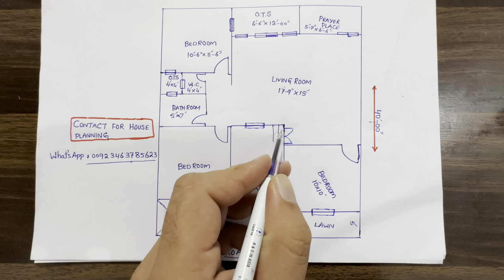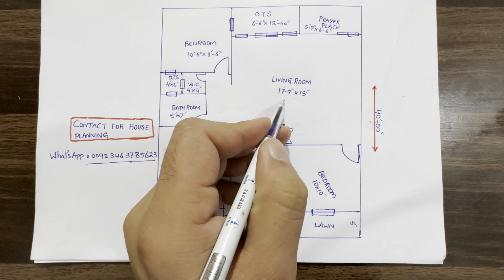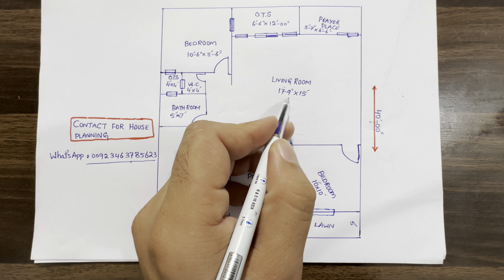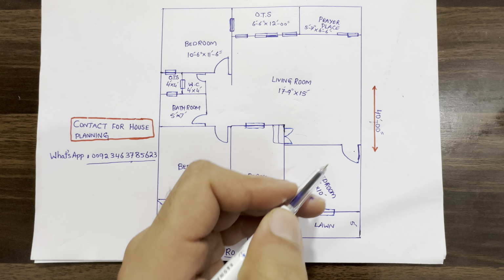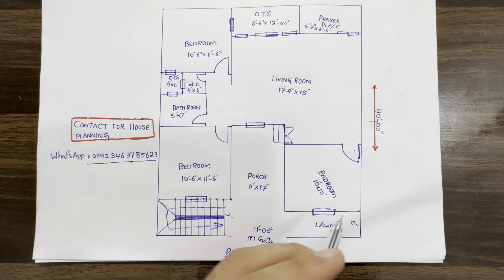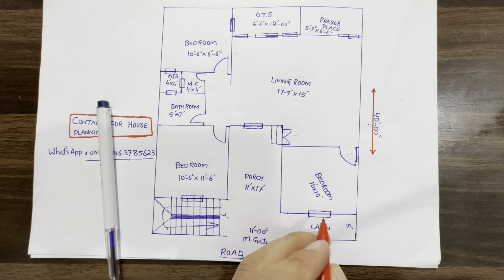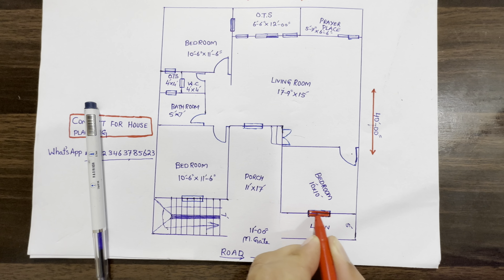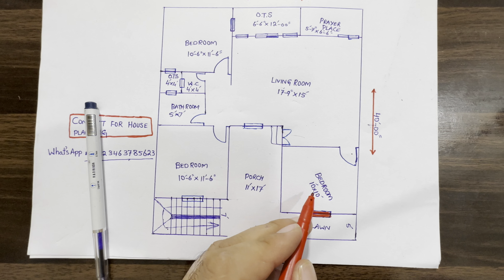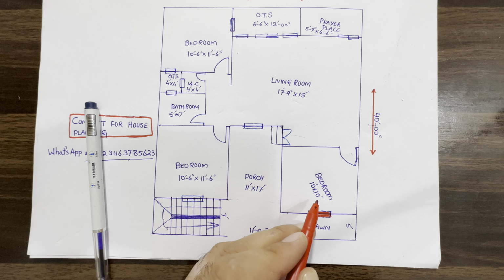Okay. So here this is a living room. Size of this living room is 17 feet 9 inches by 15 feet. So this is the first bedroom. You can see this is the door for this bedroom and this is its window. So let me mention the window. So this is window. Size of the first bedroom is 10 by 10 feet.